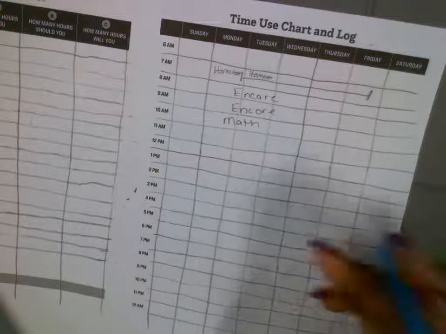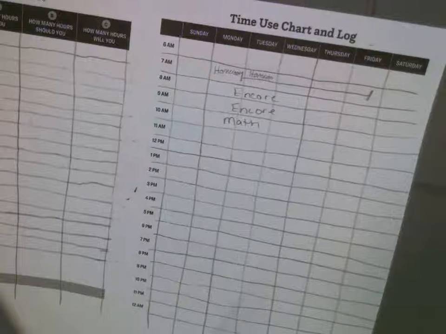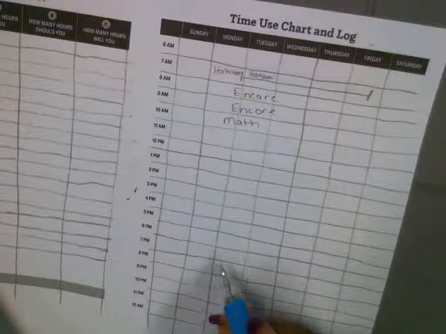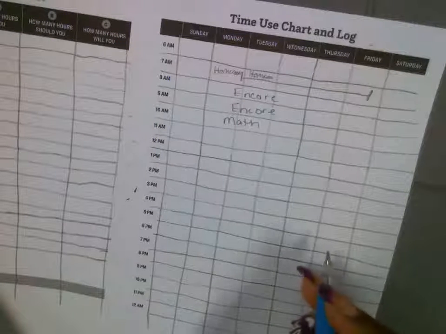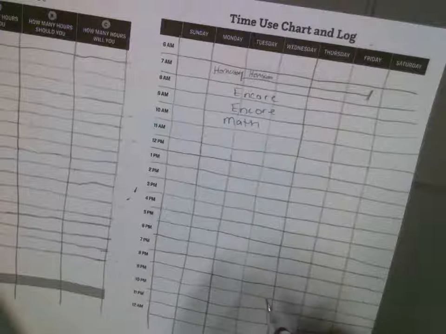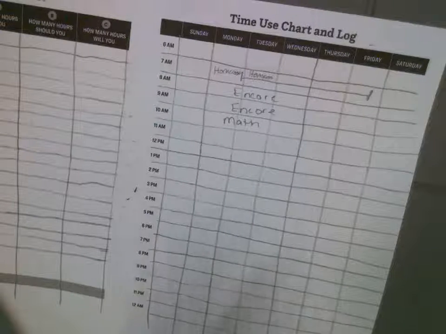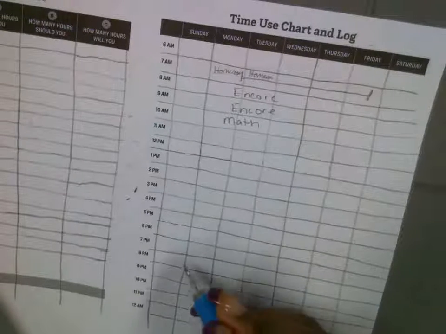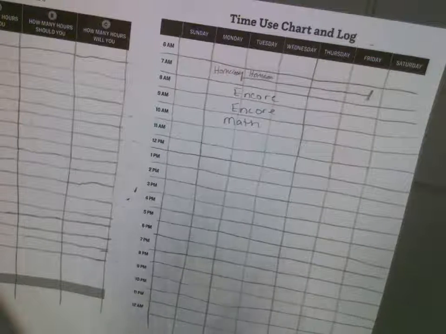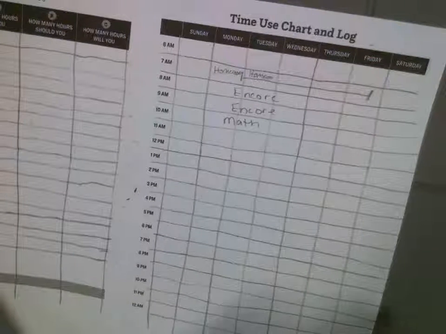Well, that's what you put. Just write it down, how long. And then wherever you do your homework, put that's your time for homework. If you have practice, football practice, soccer practice, whatever, that's practice. If you're taking a nap, then you need to put nap time in there. Just plan out your day, okay?